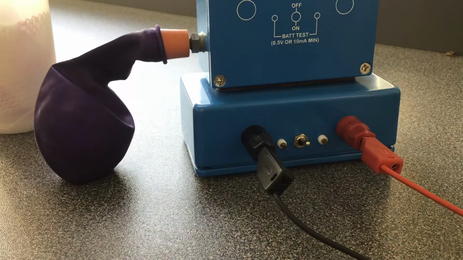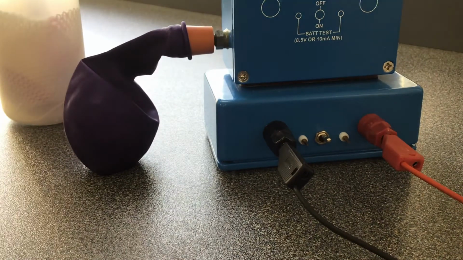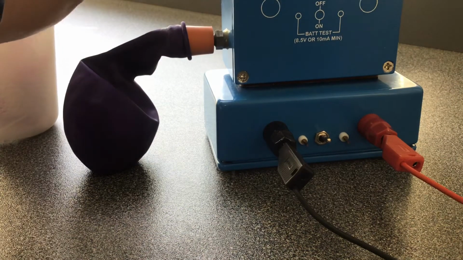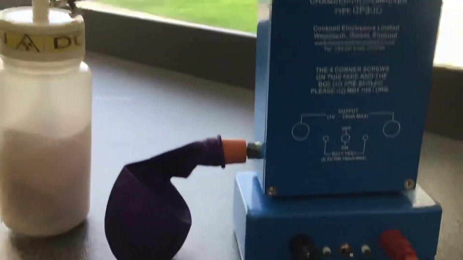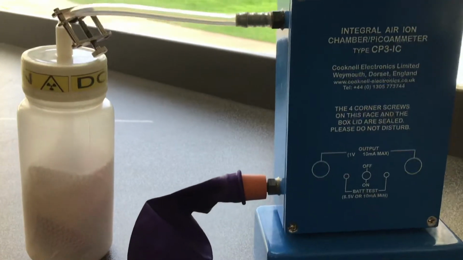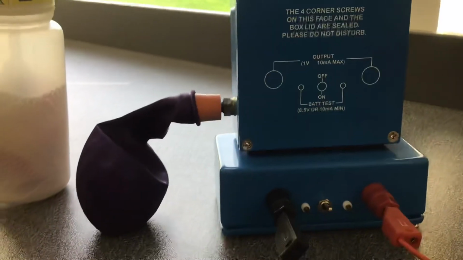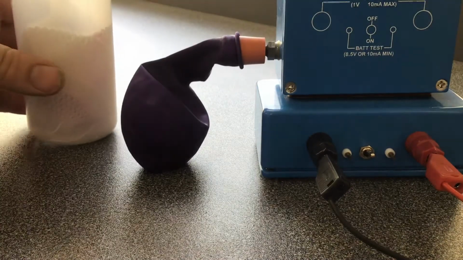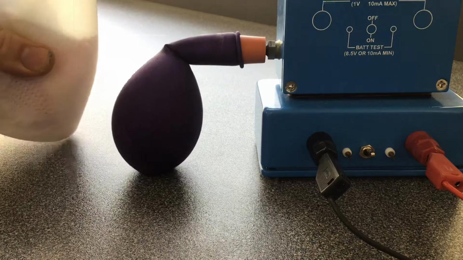So what I'm doing here is I'm going to introduce some radioactive material into an ionisation chamber. The way that I do that is to just open this tube here, and then I'm going to pump it about 3 times. You'll see the balloon inflate, but it is perfectly safe. Even if the material were to come out into the room, it would be perfectly safe.